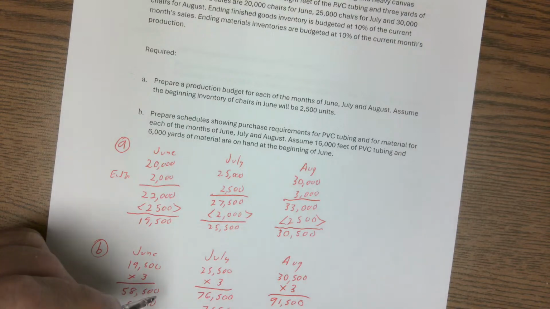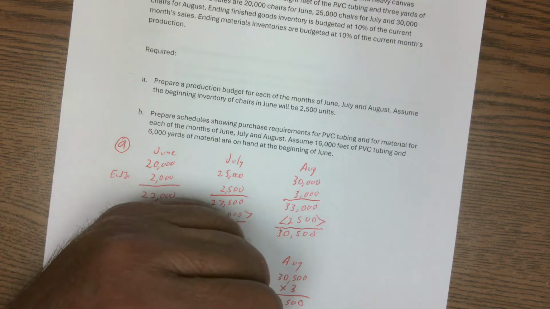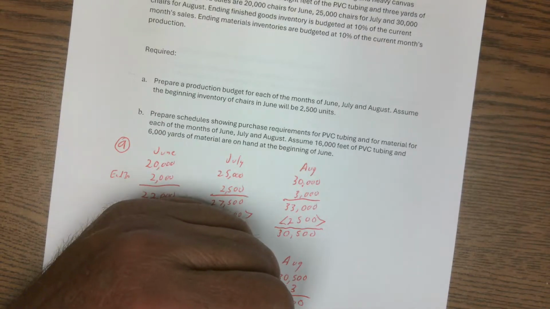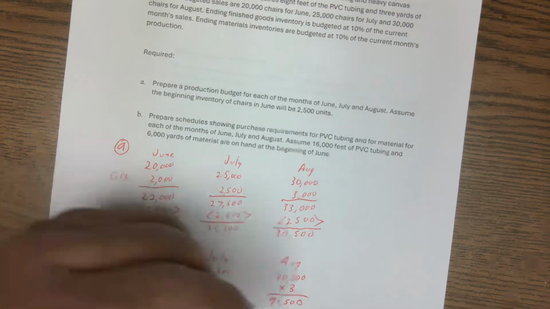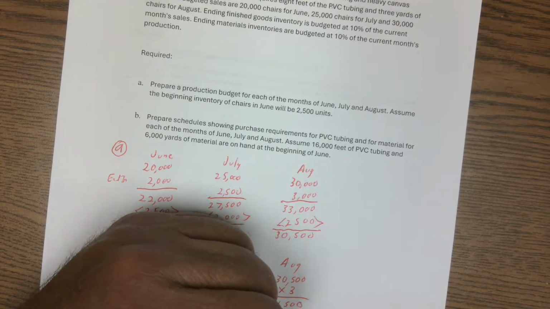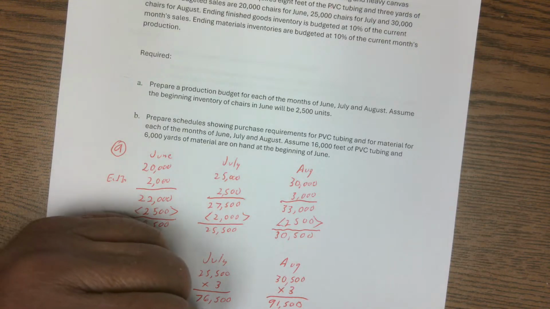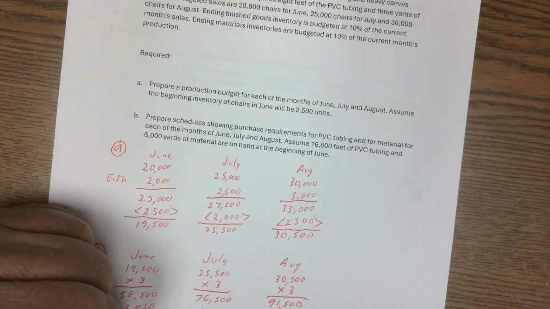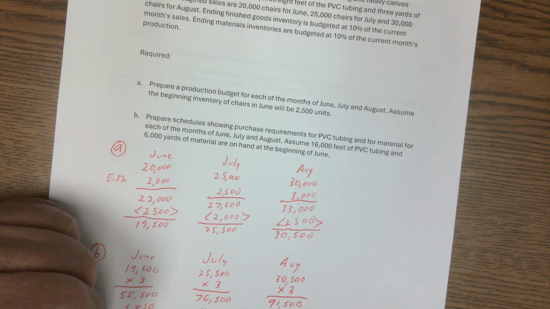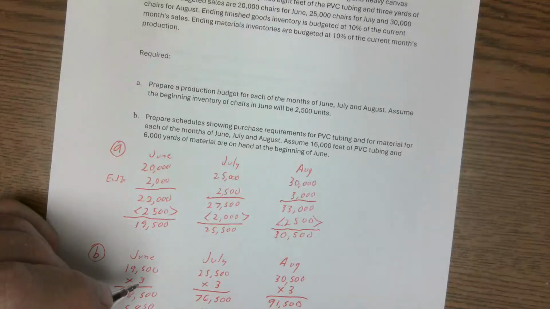Again, this is unusual. We're usually looking at next month's, but this is current month's. So 9150. Add those up. That will be our total needs there.